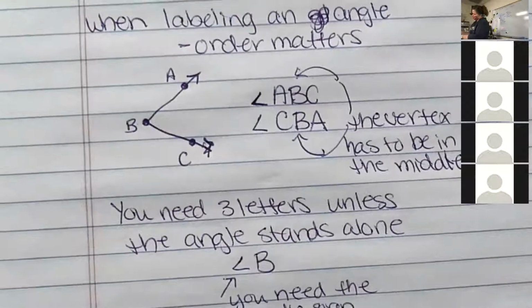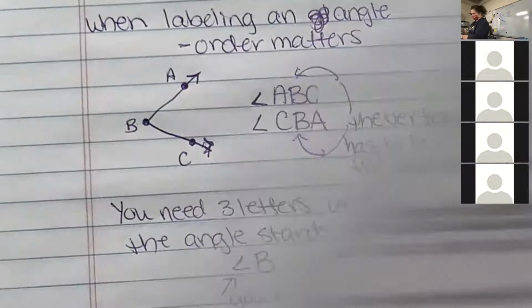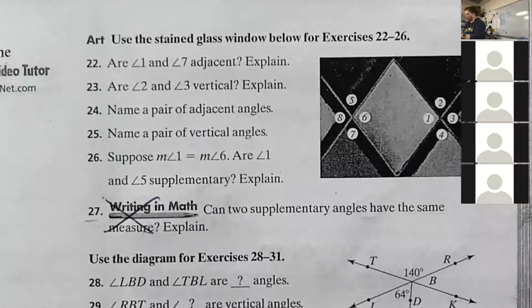All right, backside. Because it's 1 through 30, and we're skipping 27 and then 33 through 37. Okay. Oh, we're okay. We're almost done.